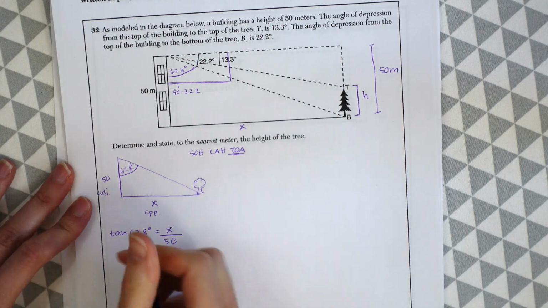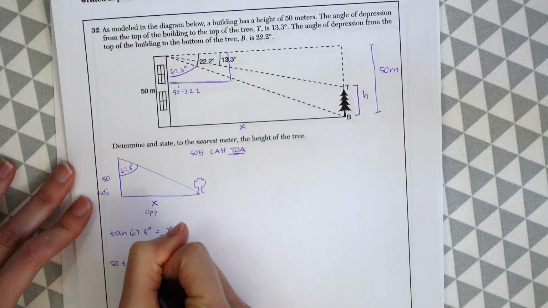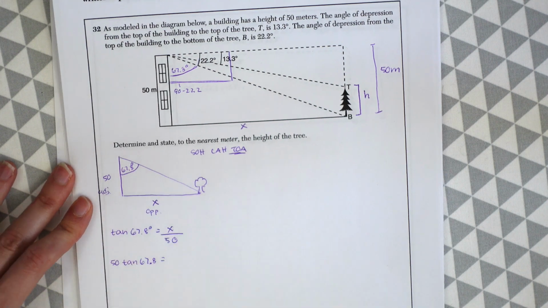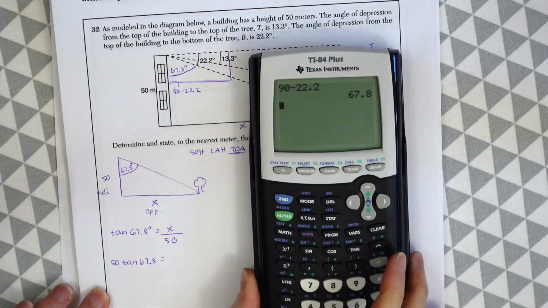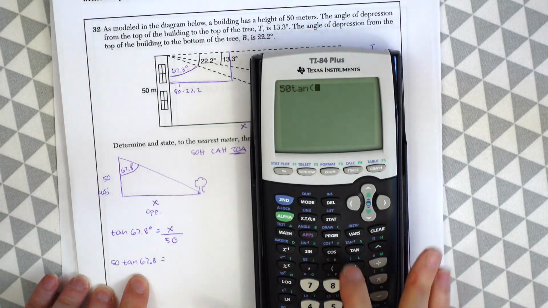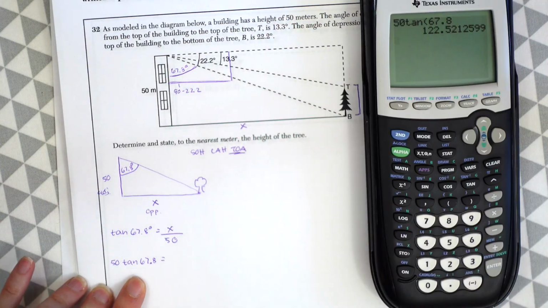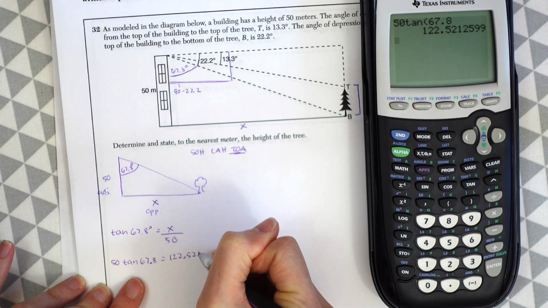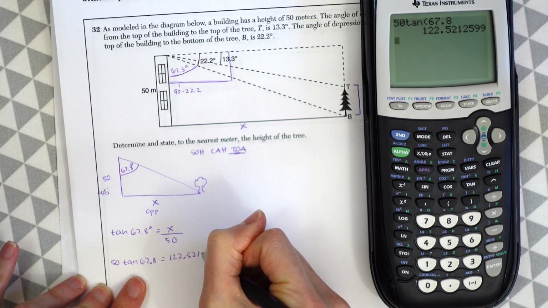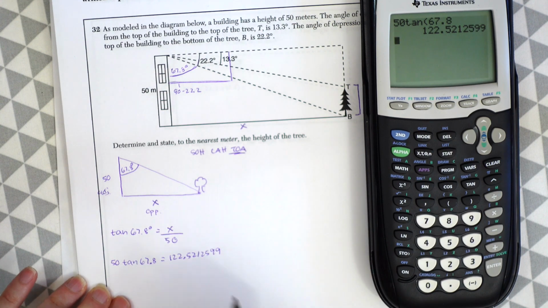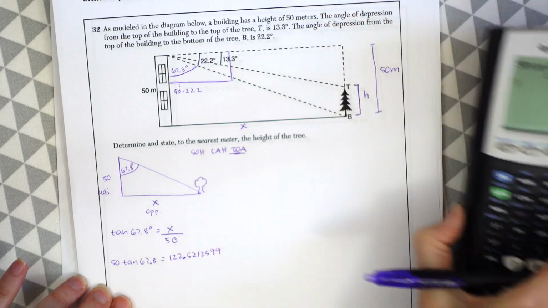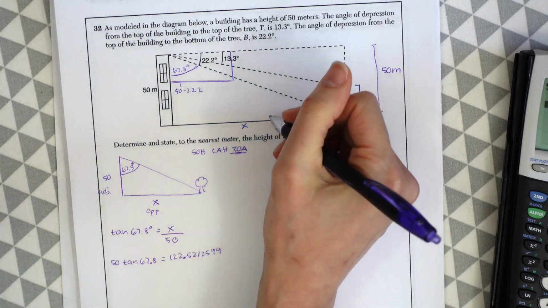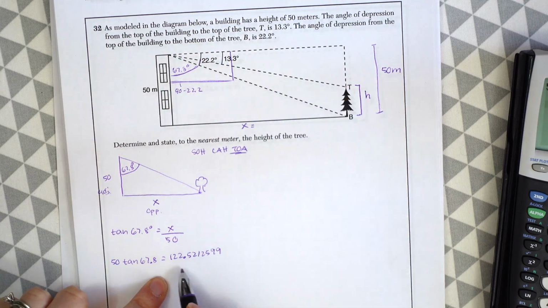So just plugging in 50 times tan of 67.8, based on cross multiplying, and let's see what we get. We end up getting this long number, 122.5212599. I don't like to round until the end of the question because that can throw off our answer, so that's why I'm writing out the whole decimal. So now let's fill it in.